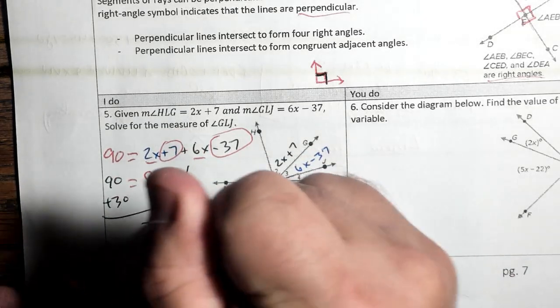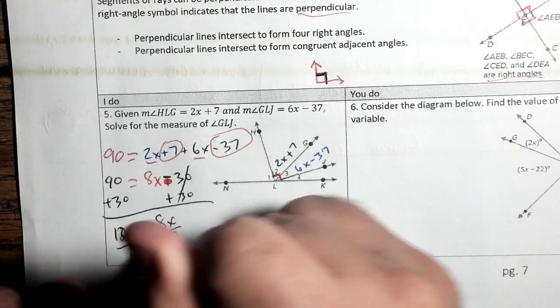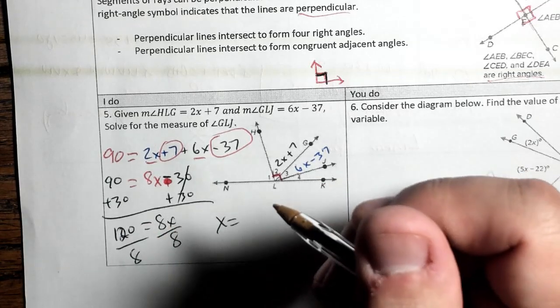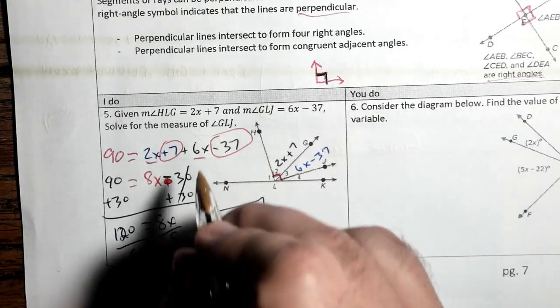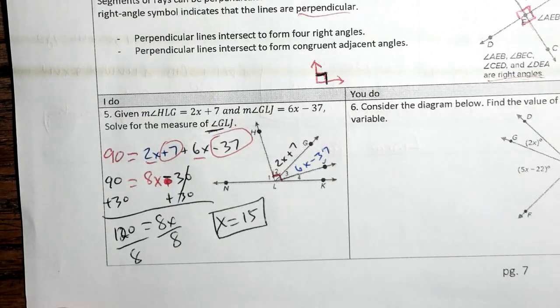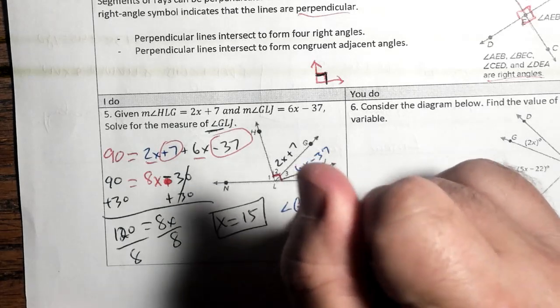I have 8x is equal to 120. Divide both sides by 8. X is going to be equal to 15. Okay, they want us to solve for the measure of angle GLJ.